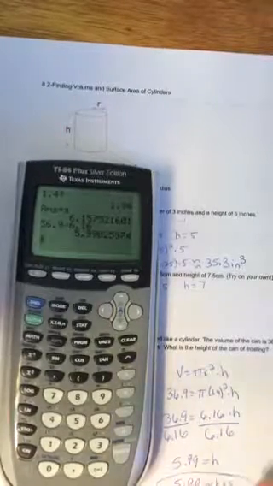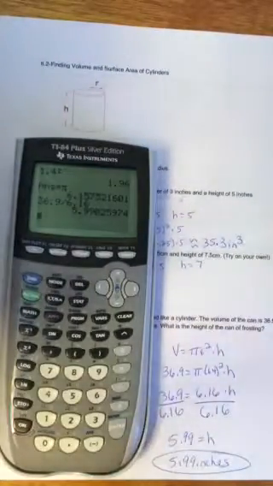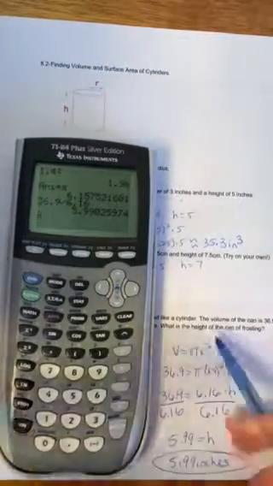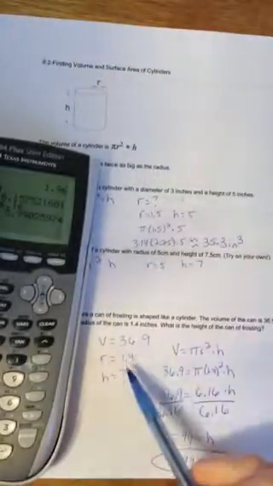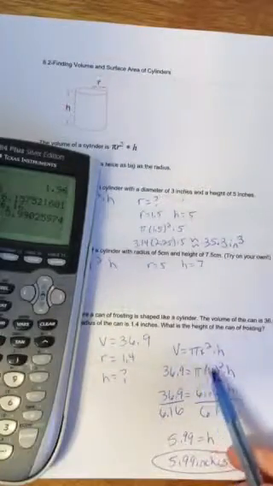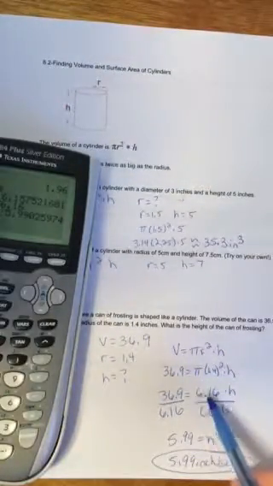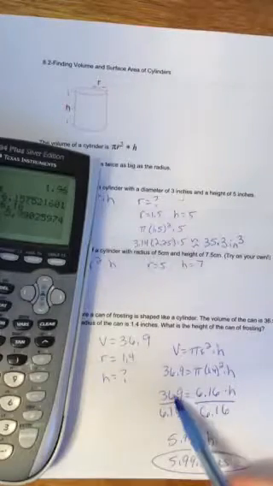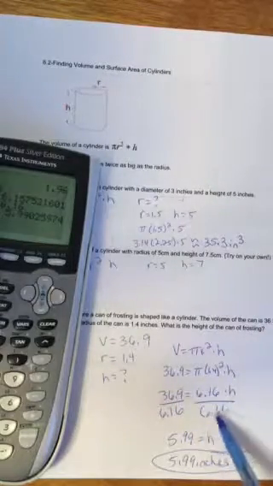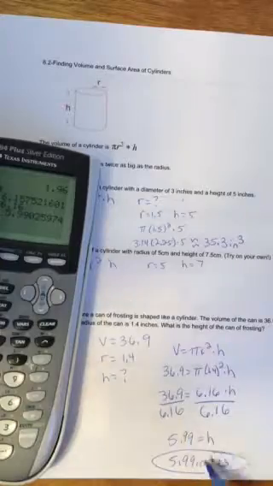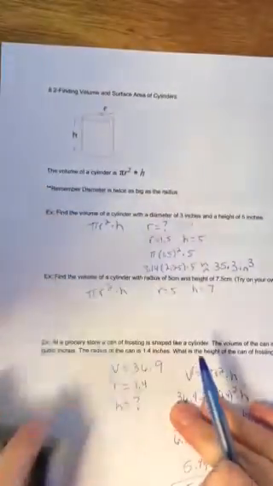Because height is a 1D measurement. So again, they give me my volume, they gave me the radius, I had to find h. I did this multiplication to get 6.16, and I brought down my 36.9, divided both sides by 6.16 to get my answer. So I have another one for you.